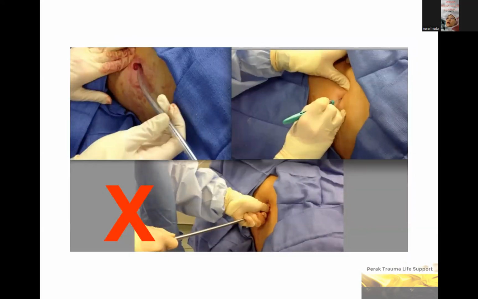So this is how to put in the chest tube. To create the track, you must make a vertical incision over the chest at the safety triangle. When you insert the chest tube, use your finger as a guide, and please do not use a trocar to make a track to insert the chest tube. It's very dangerous. It can penetrate into your lung parenchyma, it can injure your diaphragm, or it can even injure your heart.